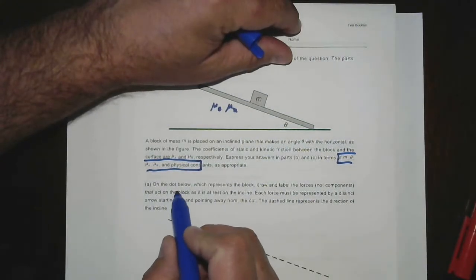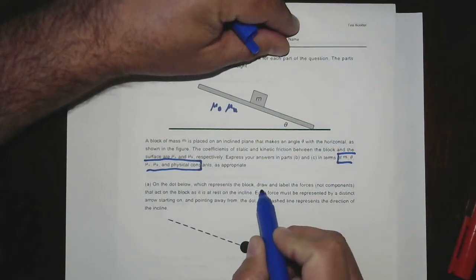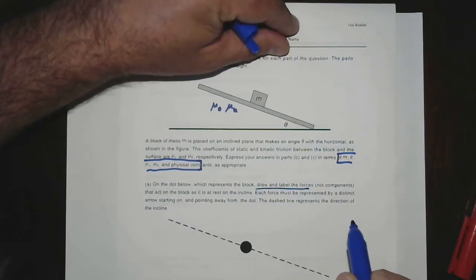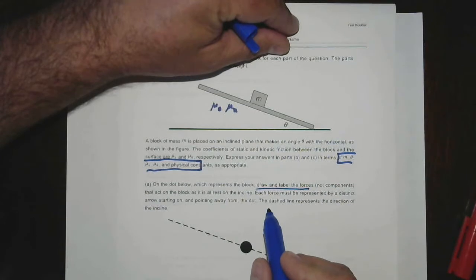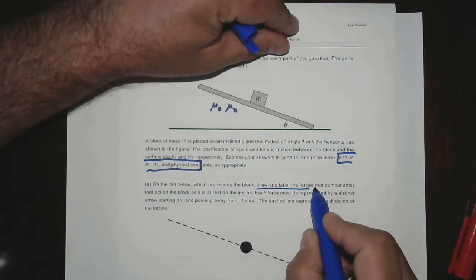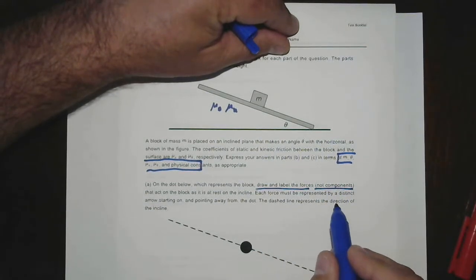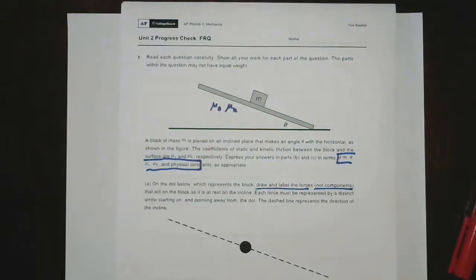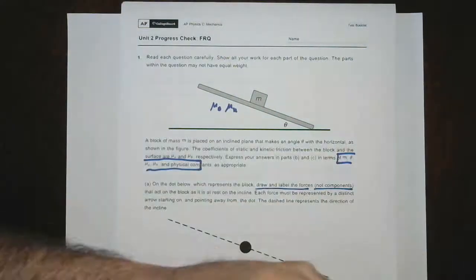On the dot below, which represents the block, draw and label the forces. Okay, this is what we have to do. Draw and label the forces, not components, that act on the block as it is at rest. Not components, that's important. Each force must be represented by a distinct arrow starting on and pointing away from the dot. The dashed line represents the direction of the incline. Okay, this is going to be simple.